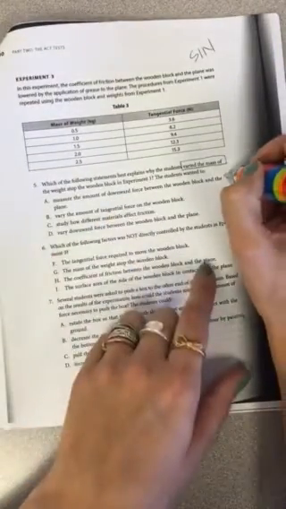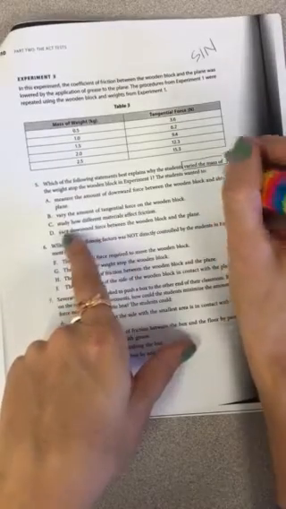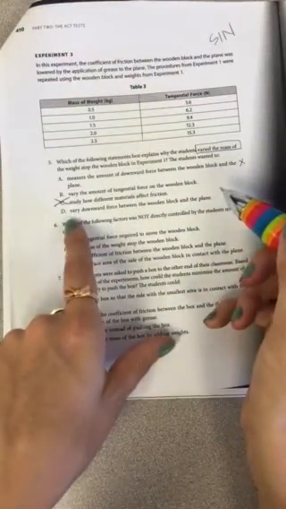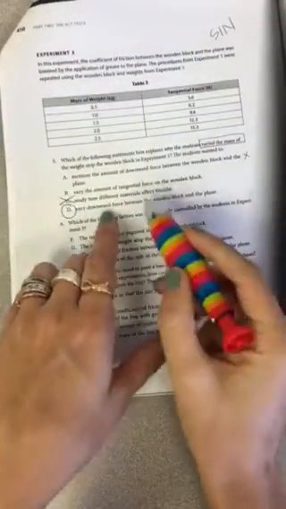So, measure the amount of downward force between the wooden block and the plane. No. Vary the amount of tangential force on the wooden block. Study how different materials affect friction. It was the same material, so you know it's not C. And then D, vary downward force between the wooden block and the plane. So, the answer is here, because this is what they wanted to change.